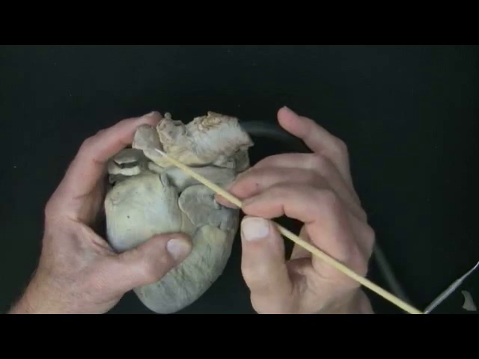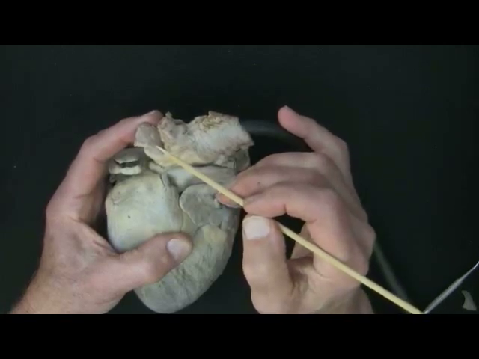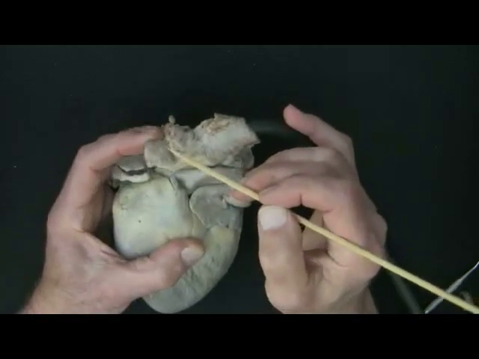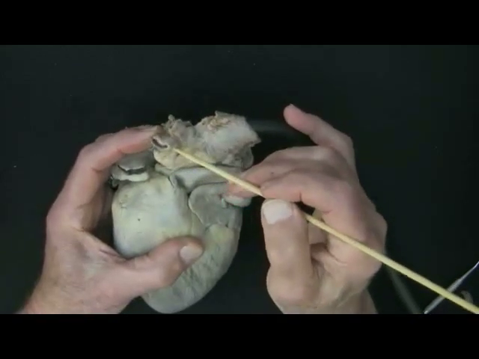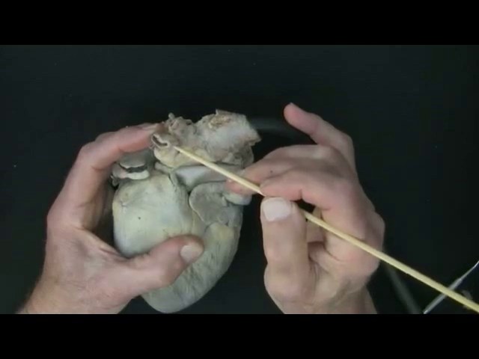The first is the brachiocephalic. Instead of bifurcating, this actually divides into 3, and so gives rise to the right subclavian, the right common carotid, and the left common carotid.